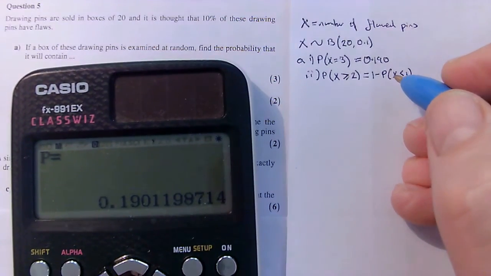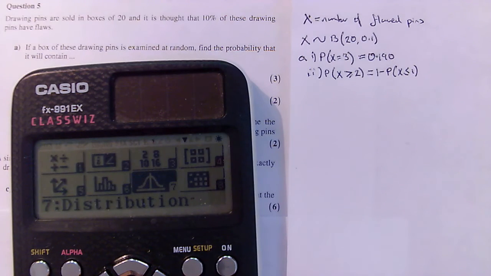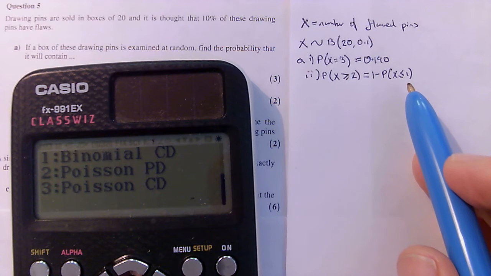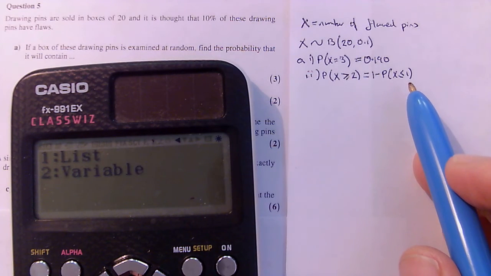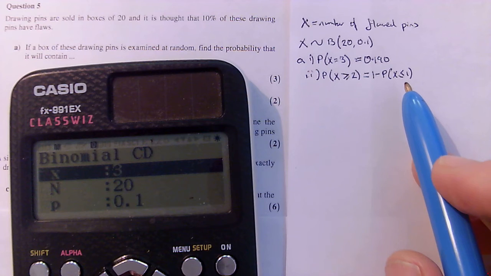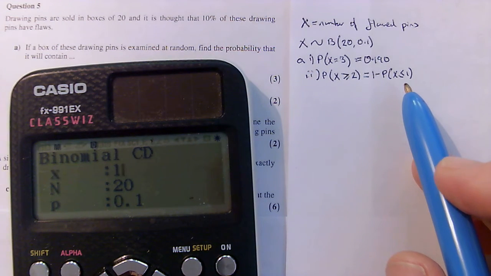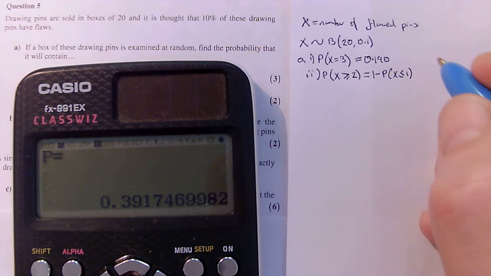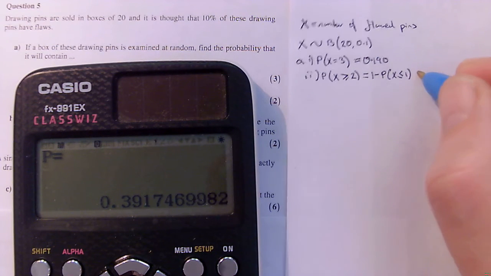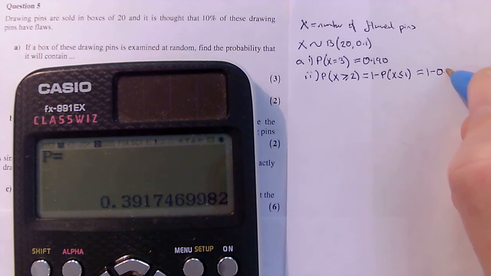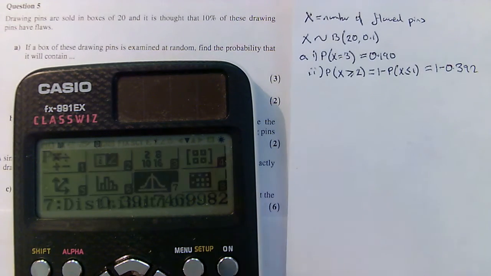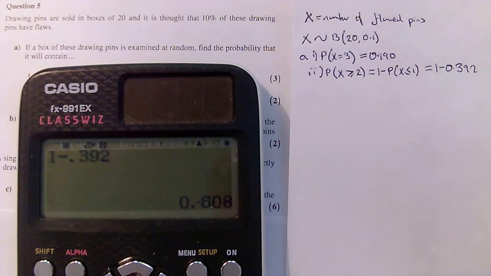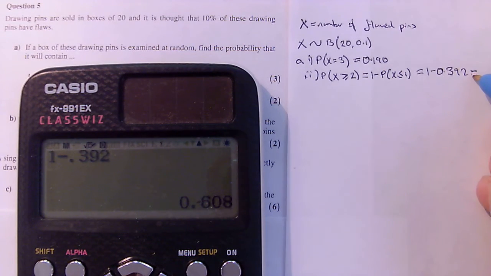of the distributions. So we're going to go back to our menu, 7. Here we're looking at cumulative distribution because it's less than or equal to, so it's binomial CD. Again, variable. Here we're going to just change our x to 1. It remembers the other parameters of the binomial distribution. And it gives me an answer of 0.392. So it's 1 take away 0.392. Gives me an answer of 0.608.